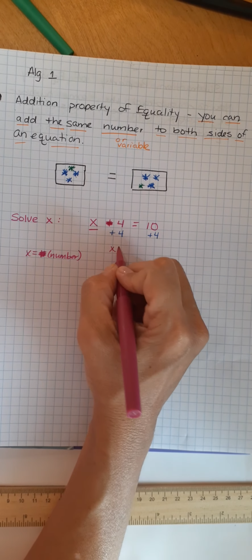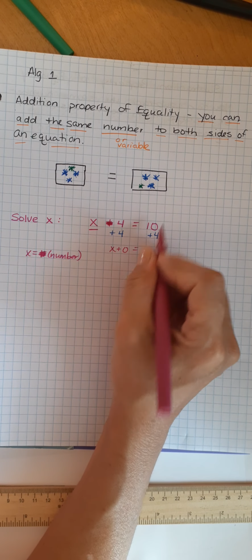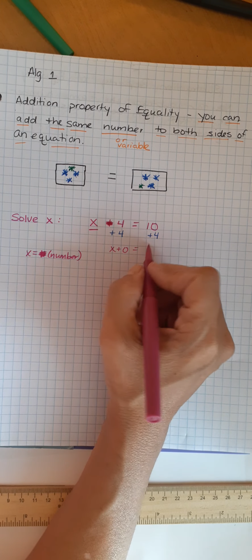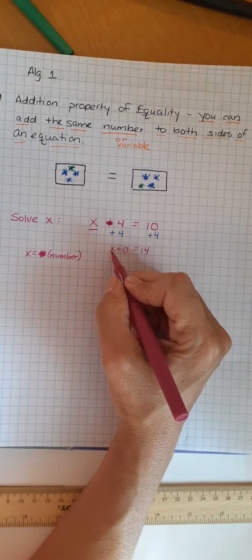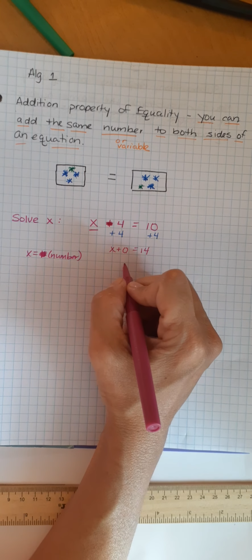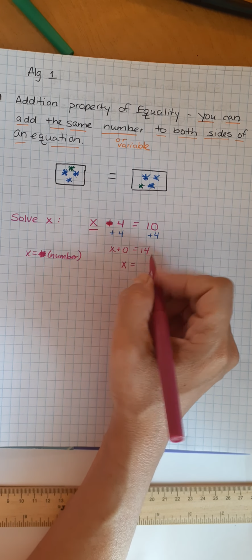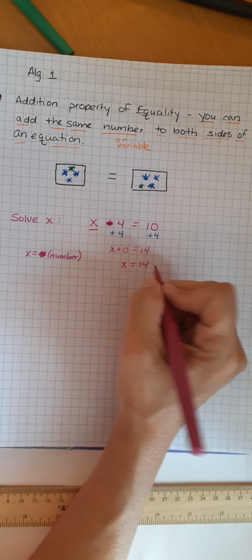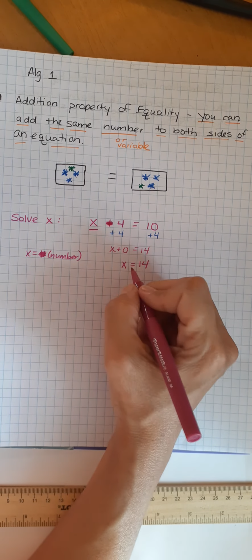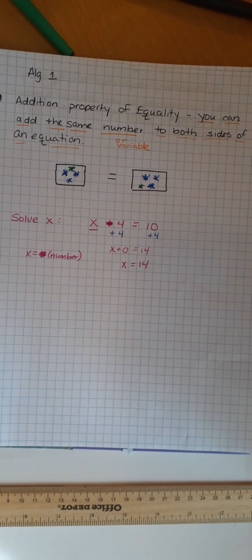So it's x plus 0 equals 10 plus 4, which is 14. And x plus 0, which we're going to get to with the identity soon, is x. Any number plus 0 is the same number. Any variable plus 0 is the same variable. Here's my answer. How can I check it?